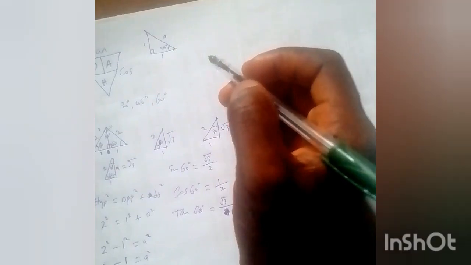Now we're going to use our Pythagoras theorem. Since this is the longest side, we're going to get our answer straightforward. A squared is equal to 1 squared plus 1 squared. A squared is equal to 1 plus 1. A squared is equal to 2. Now, if we take the square root of both sides, we have A is equal to square root of 2. Automatically, A is root 2.